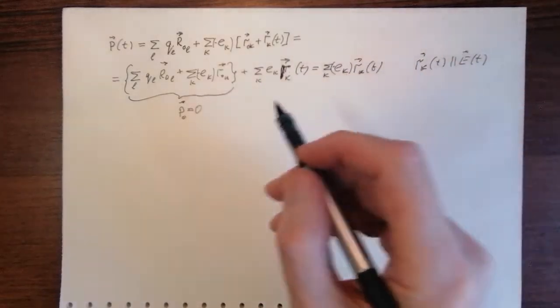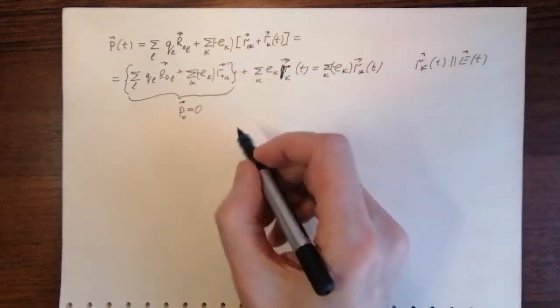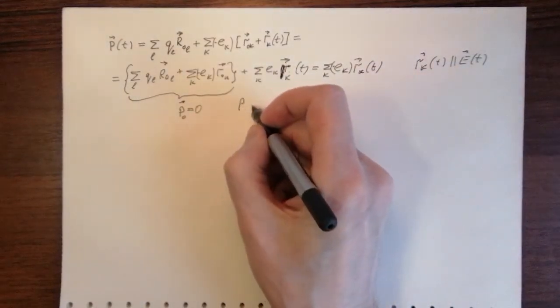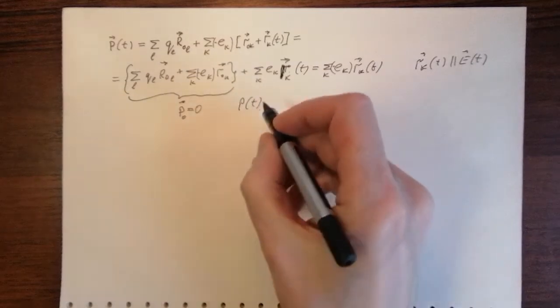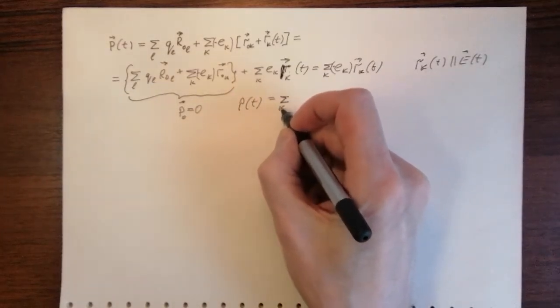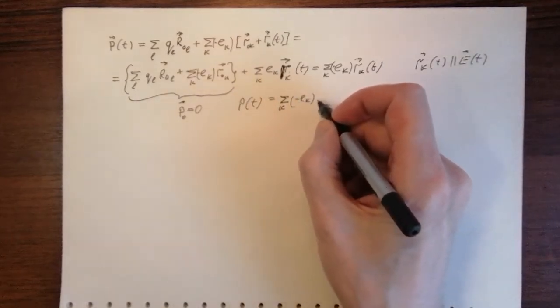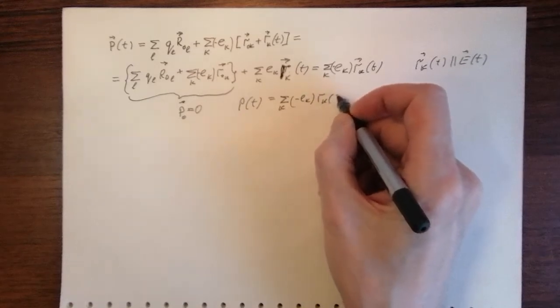Then the projection of the dipole moment on the direction of E, P on T, is the sum on k of minus e R_k of t.